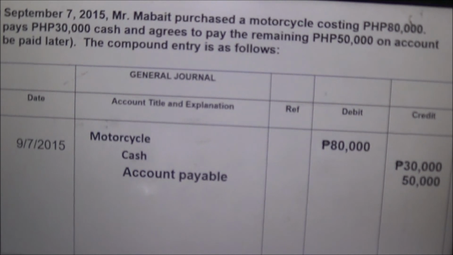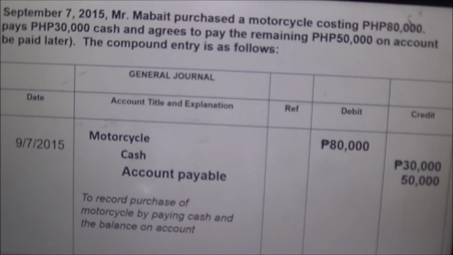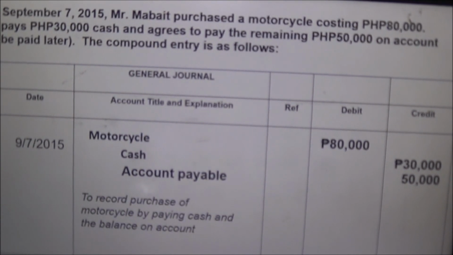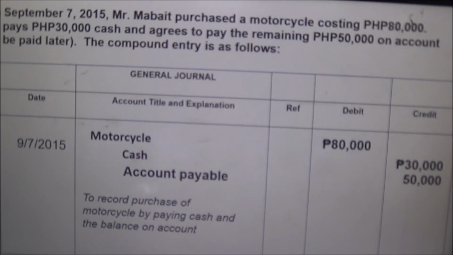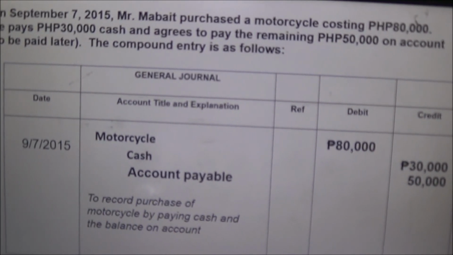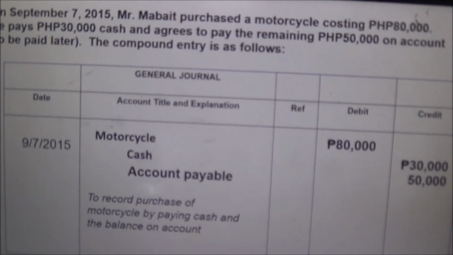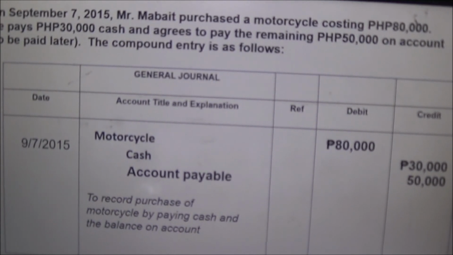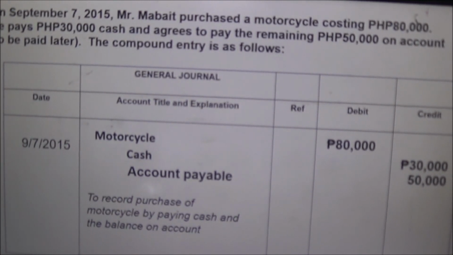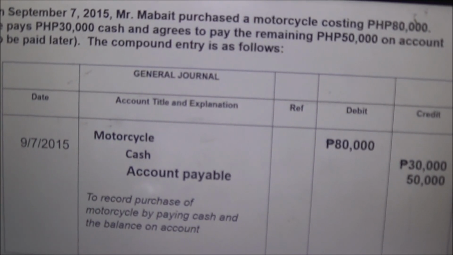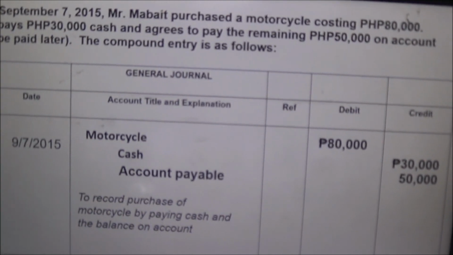And then the brief explanation: to record purchase of motorcycle by paying cash and the balance on account. So this is how to do a general journal if the entry is a compound entry.